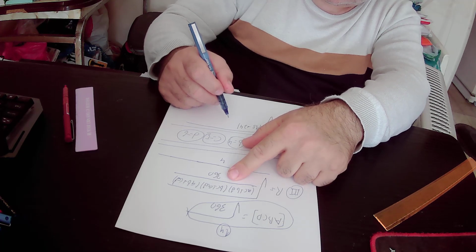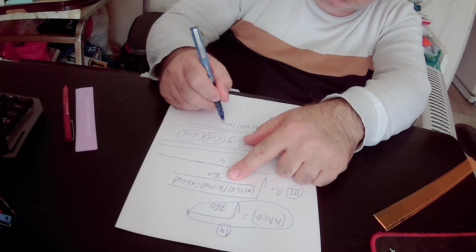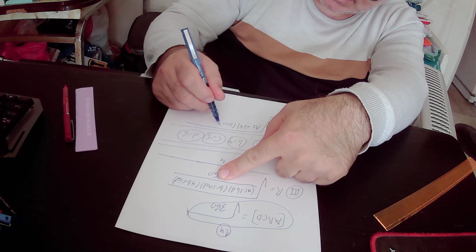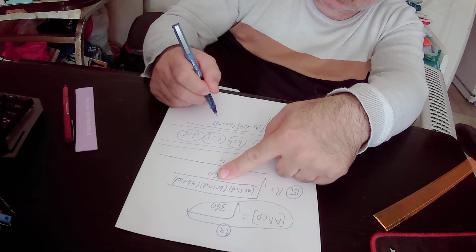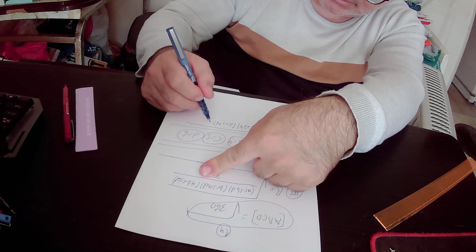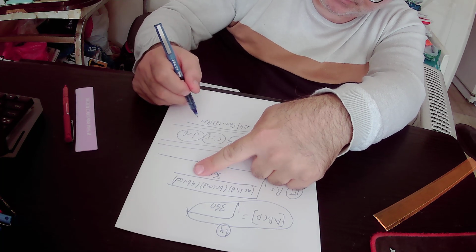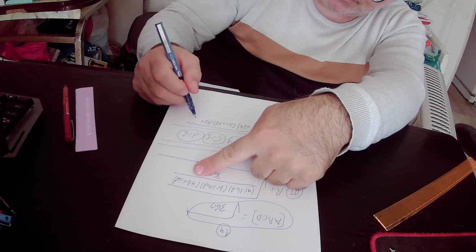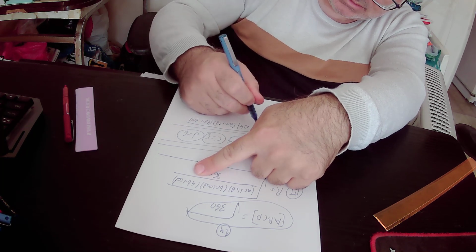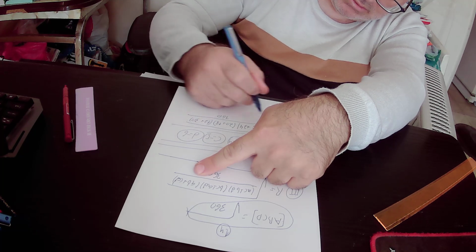B equals 4, C equals 5, so 4 times 5 is 20, plus AD. A equals 3, D equals 6, 3 times 6 is 18, times AB. A equals 3, B equals 4, so 3 times 4 is 12, plus CD. C equals 5, D equals 6, so 5 times 6 is 30, all divided by 360 over 4.